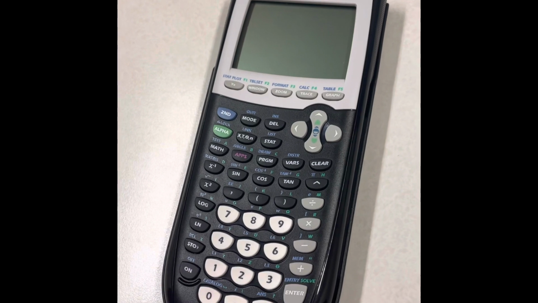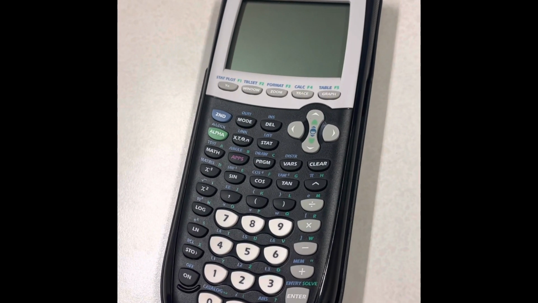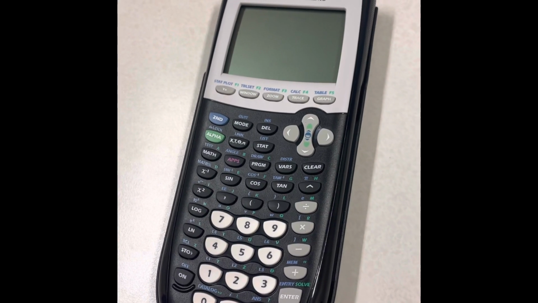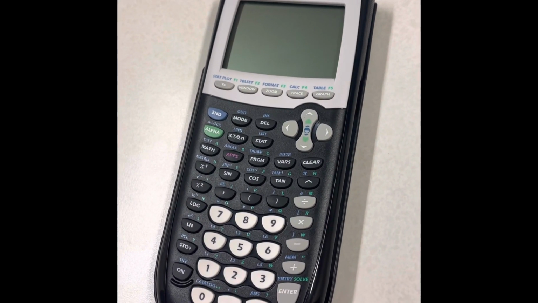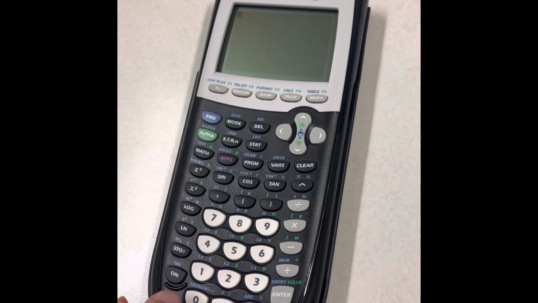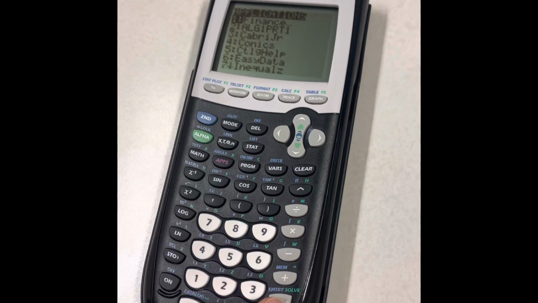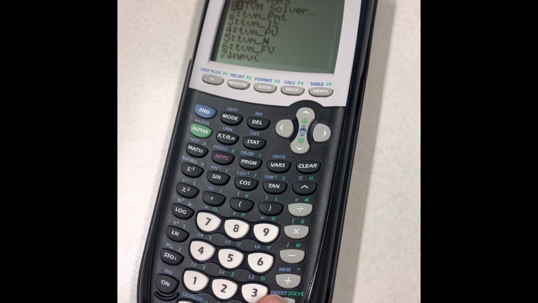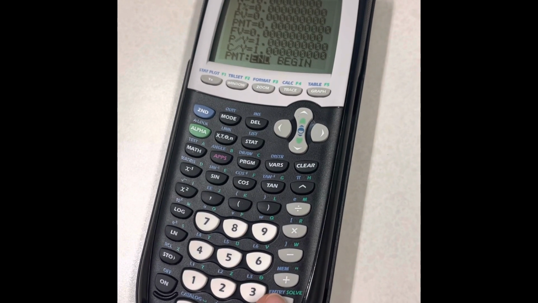First off, if you want to solve for the future value and present value problems, and if you have a TI-84 Plus calculator, this is how you solve them. So first you turn on your calculator, then you go to apps, and then you enter into finance, then you enter into TVM solver, and from here you can just plug in the numbers.